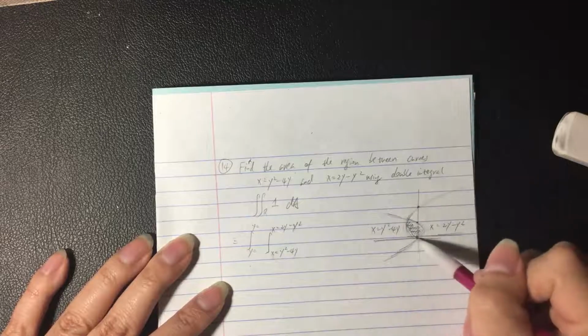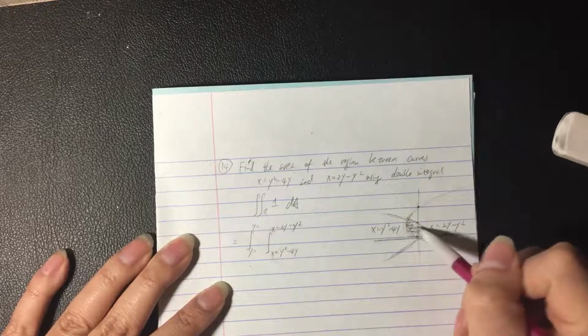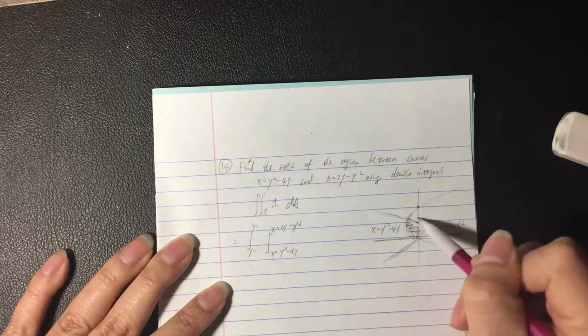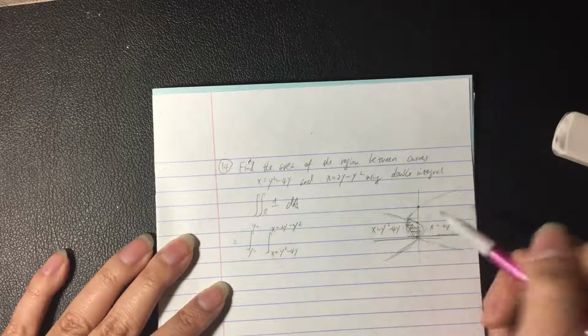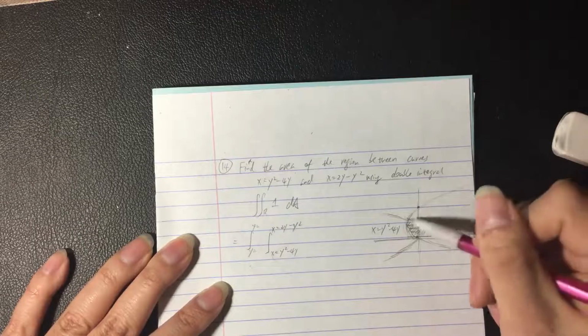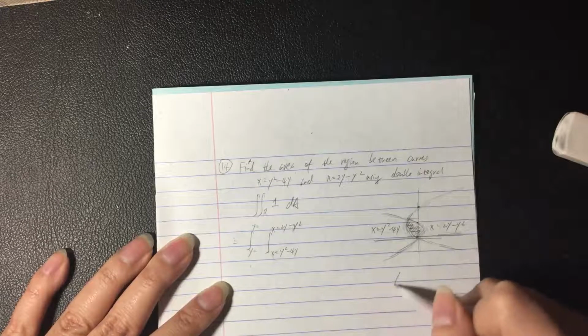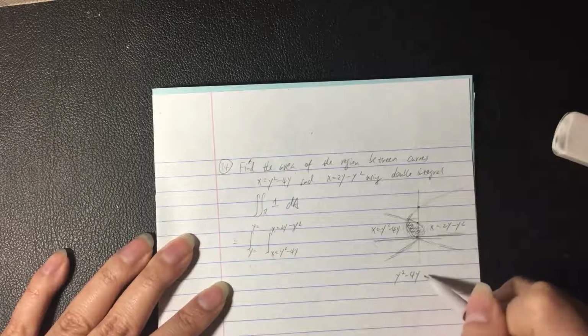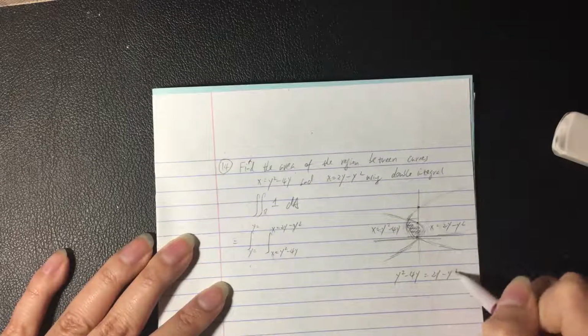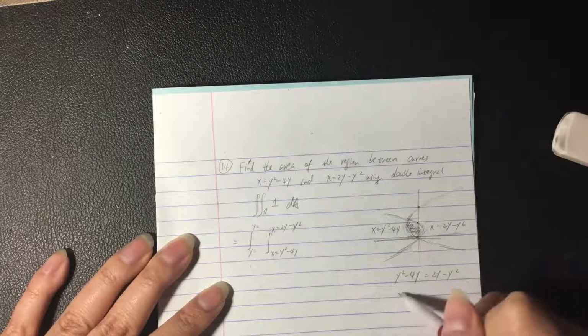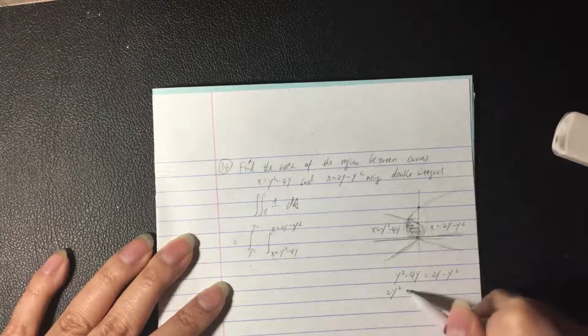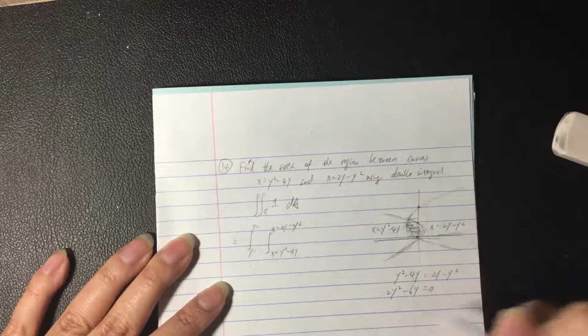So you can see that 0 stays at 0. This region goes to the y-axis, and this region also goes to the y-axis until this point here. What's this point? To find it, I set the functions equal to each other: y squared minus 4y equals 2y minus y squared. Solving, I have 2y squared minus 6y equal to 0.